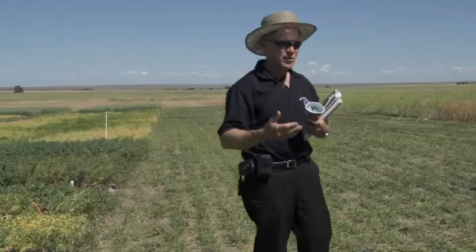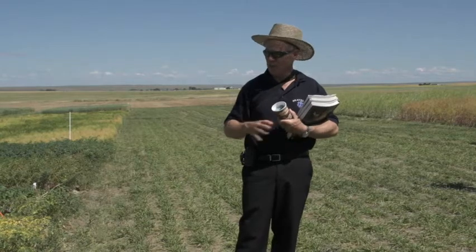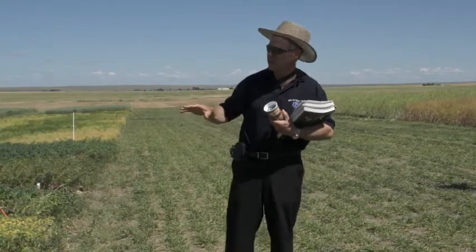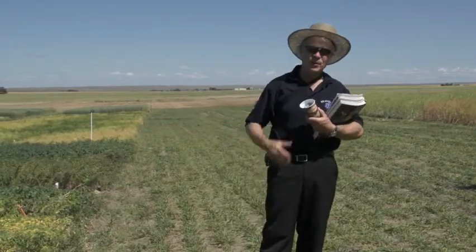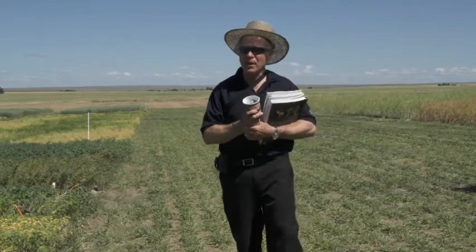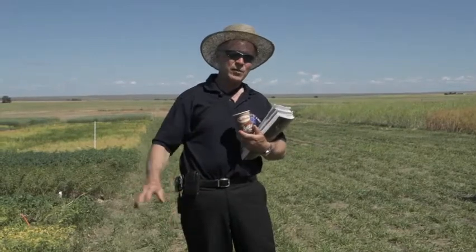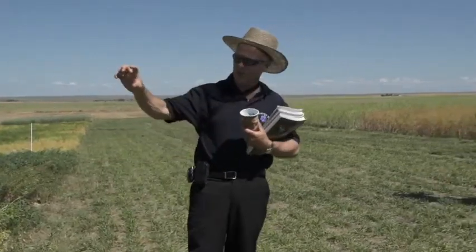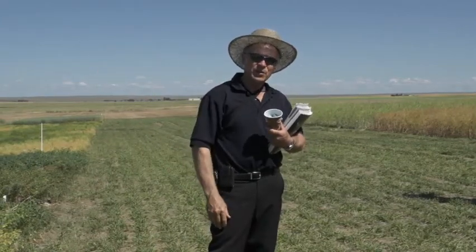It's splash dispersed by water and wind dispersed spores as well. And it can move very quickly in a crop, and this is one crop where I can honestly say I've seen fields virtually destroyed by that disease. Some producers, believe it or not, will spray their chickpeas up to 6 or 8 times with fungicides on a 10-day to 2-week schedule, from when the plants are this big up to maturity, to protect them against Ascochyta.